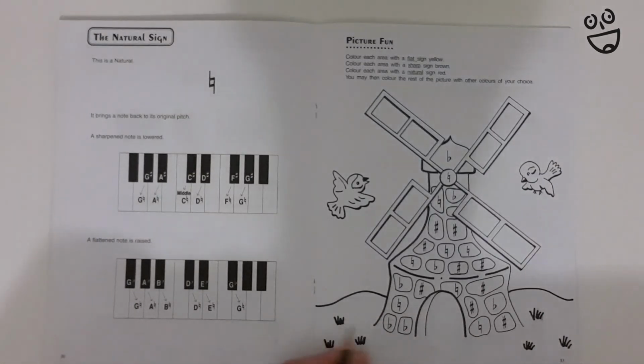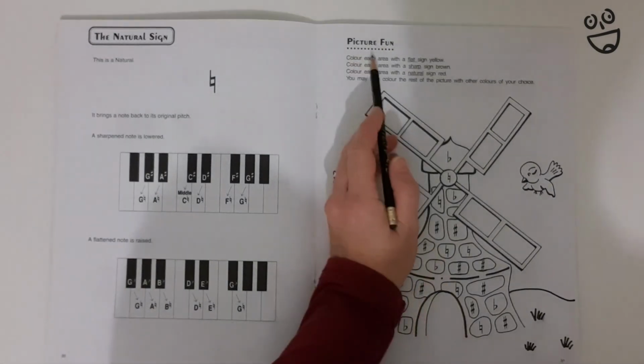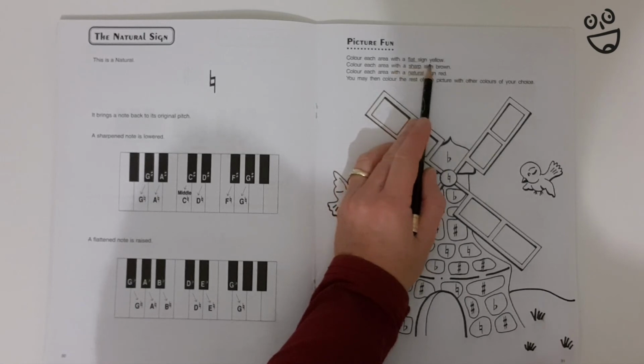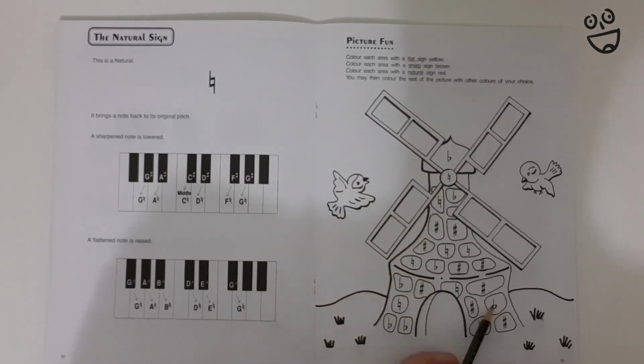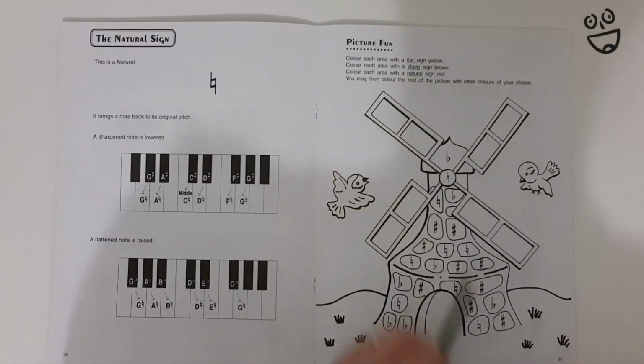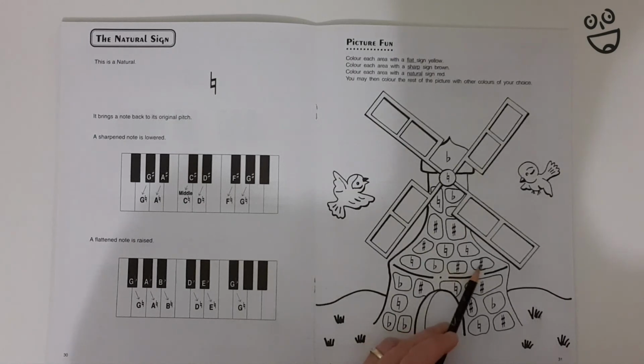Okay, and then a little bit of fun over here on page 31, if you'd like to. You can color each area with a flat sign yellow. So we're looking for all of these ones here. Color them yellow. Color each area with a sharp sign brown. So they're all your sharp signs. They look like hashtags.